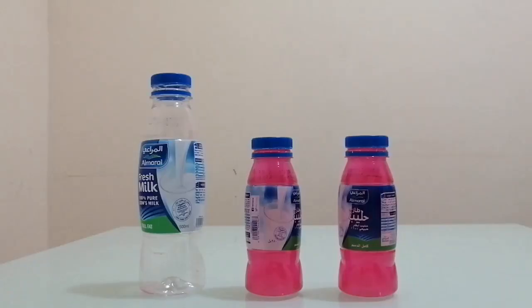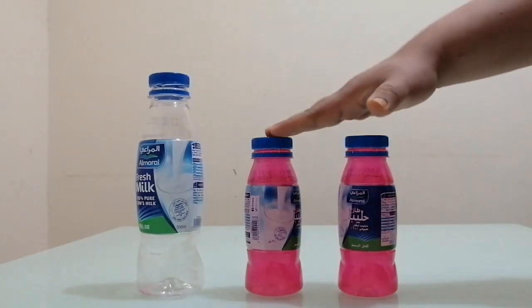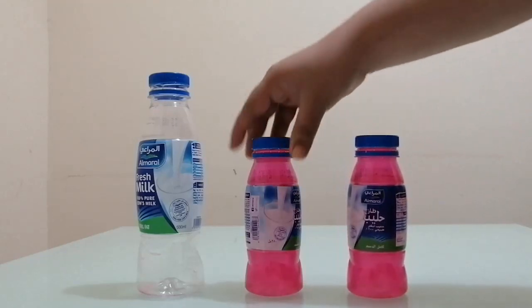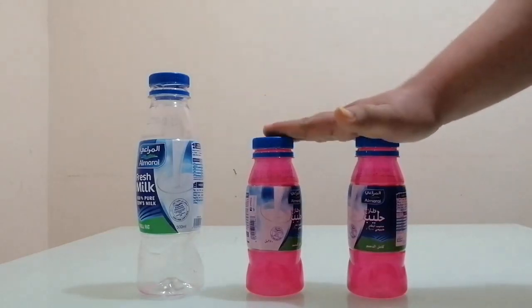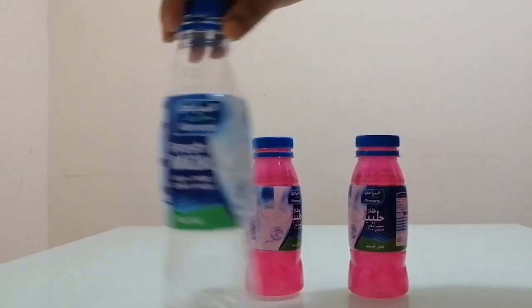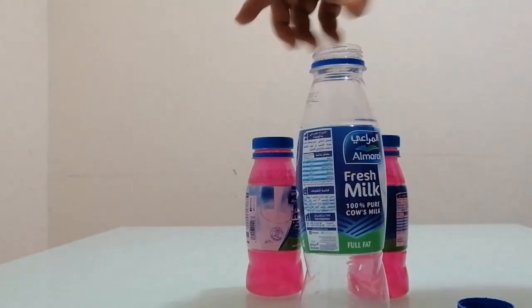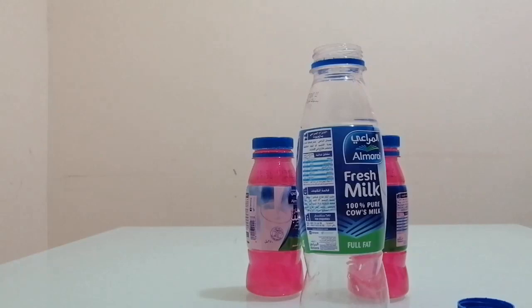Now here we have a half-liter bottle and 2 of these quarter liter bottles. Let's see how many quarters make a half. Let's fill this bottle and check whether 2 quarters would make half a liter or not.